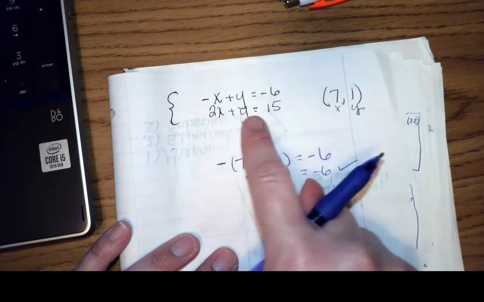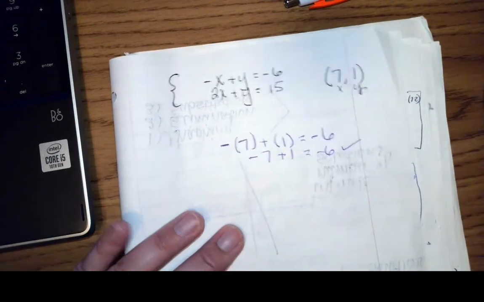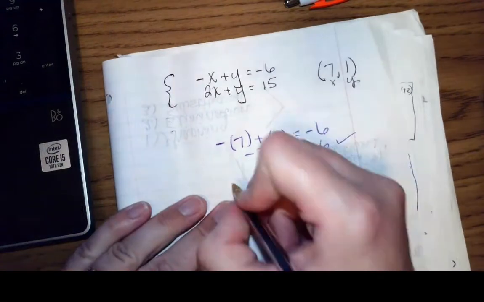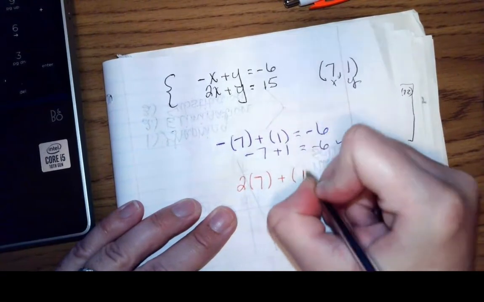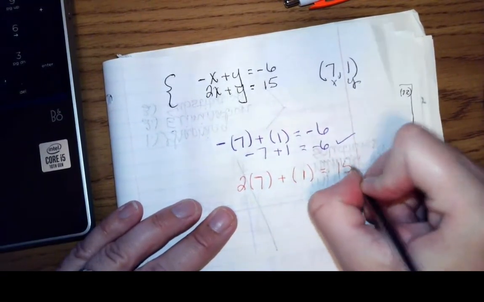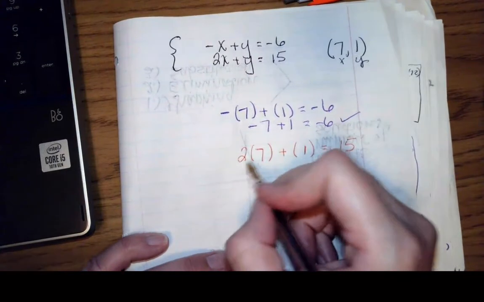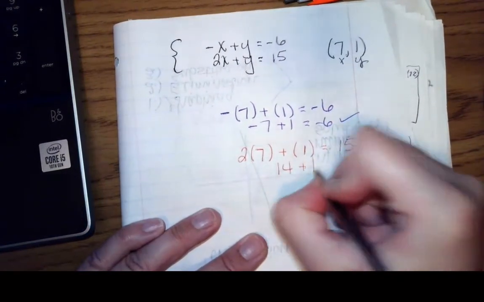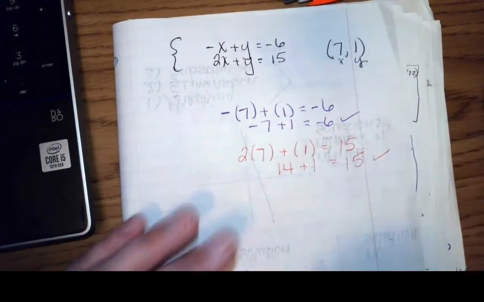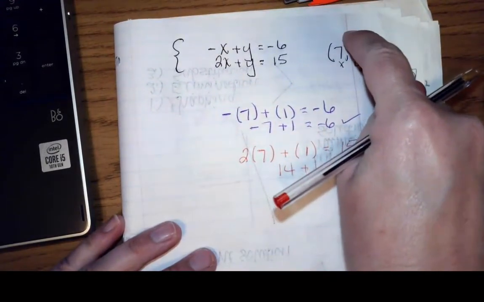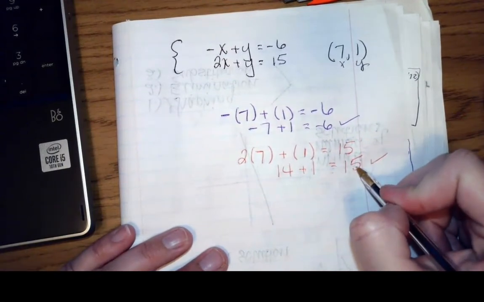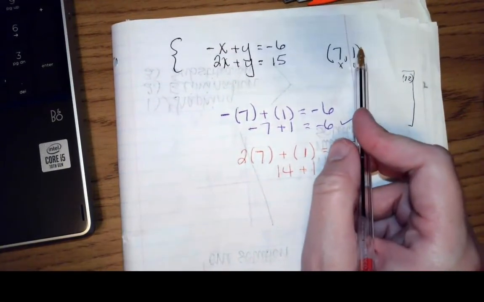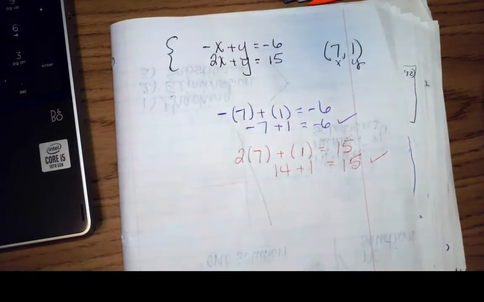Now the next question is, is it on this line? So we're going to try that one. So I have 2x, which instead of x, I'm going to put a 7, plus y, which I'm going to put a 1, needs to be 15. Okay, what is 2 times 7? It is 14. What is 14 plus 1? It is 15. So this point worked on both of them because 14 plus 1 is 15. Okay, so this is a solution for this system of equations. So your answer is simply yes, because it works in both of them.